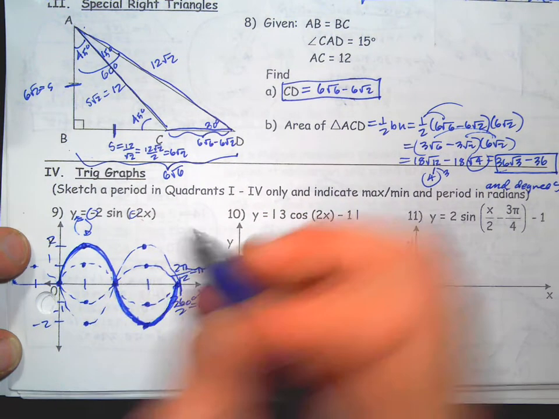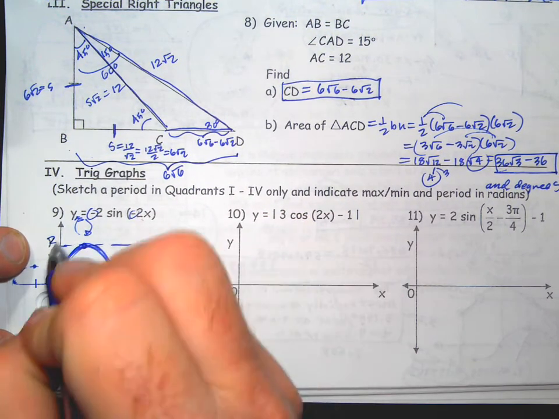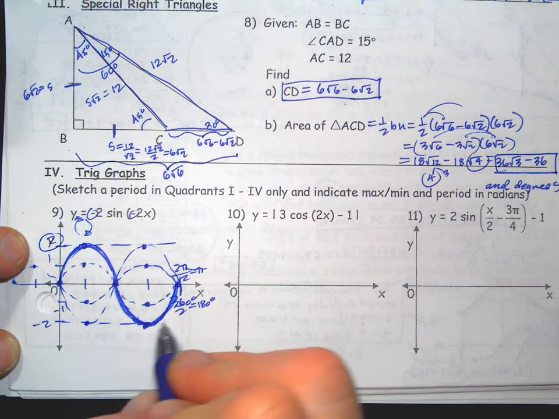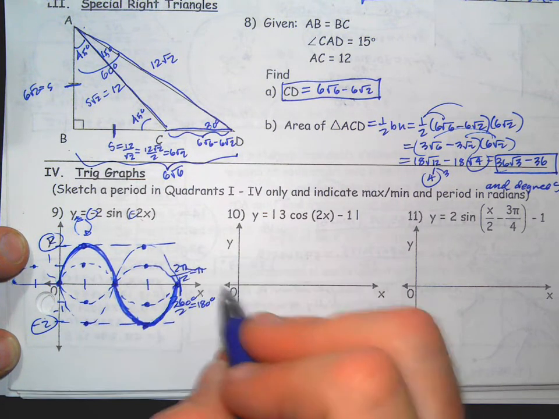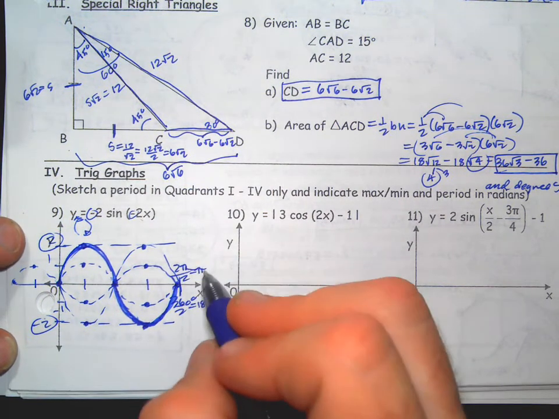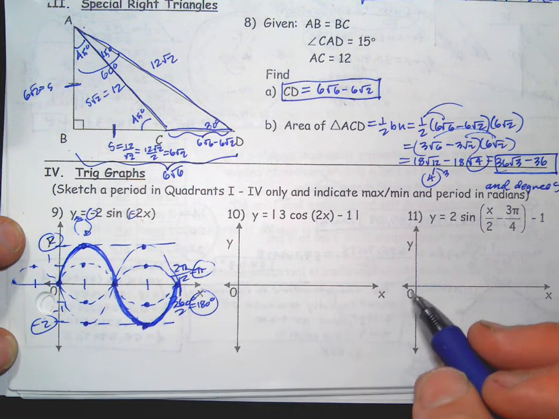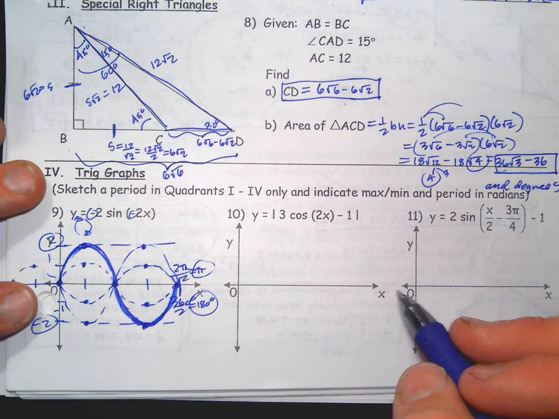So that's one period. Mark off the max and the min. They should be labeled. Should have horizontal lines. Just making sure your period should be here, radians and degrees. There you go. Okay, next one.